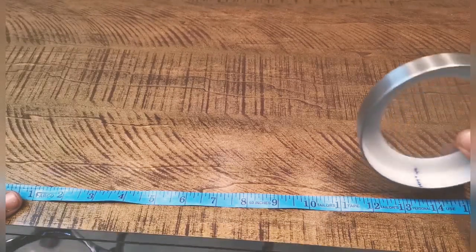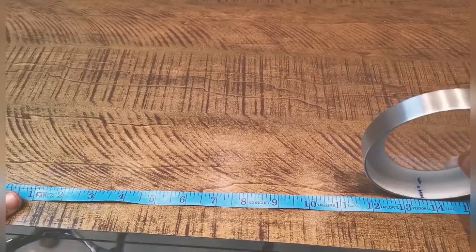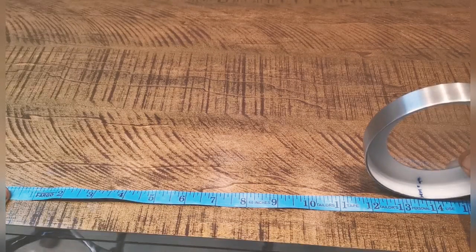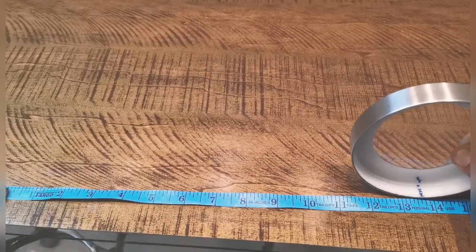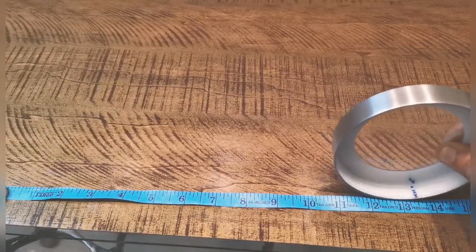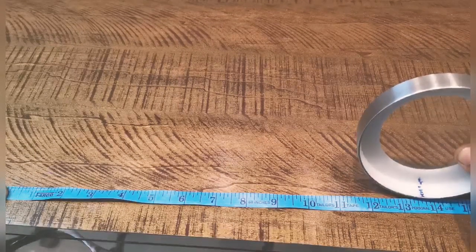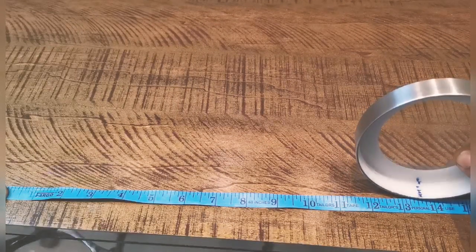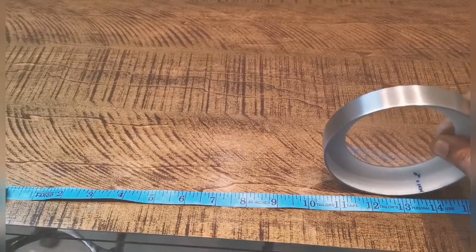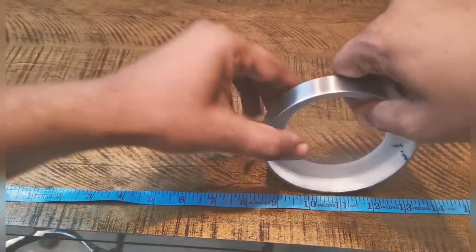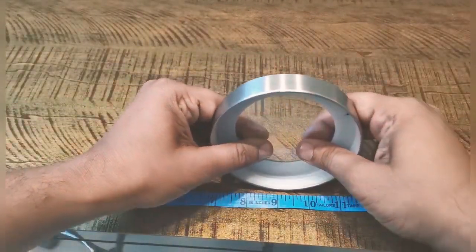This is 13.1, 2, 3, 4, 5, 13.5. Okay, and I'm going to fix it tightly at 13.5, and now let's try to rotate it slowly but steadily.